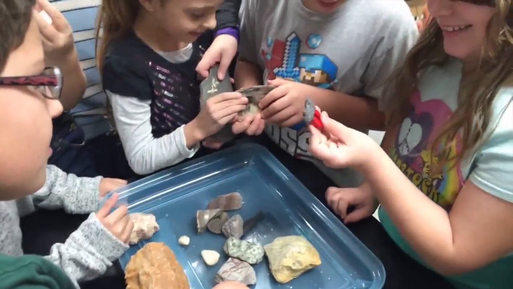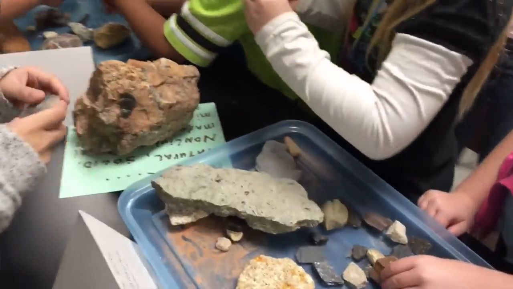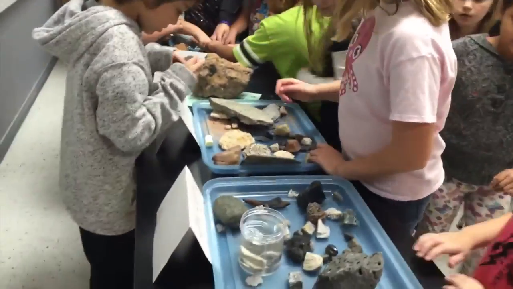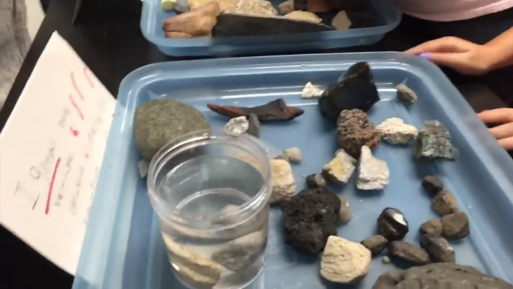A magnet! That's what it is, a magnet. Look at this.